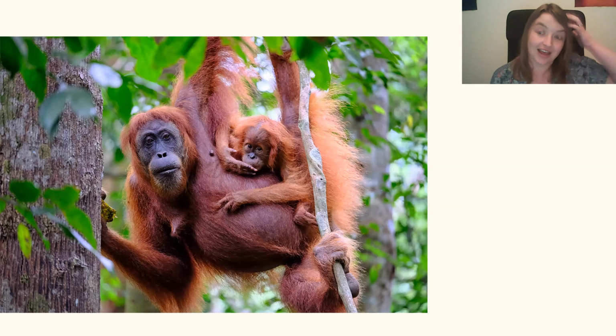Have you seen its hair? Have you thought about its arms and legs, where it lives, its habitat? There's lots that you can pick out from this one photo.